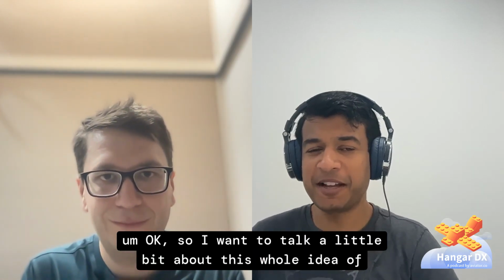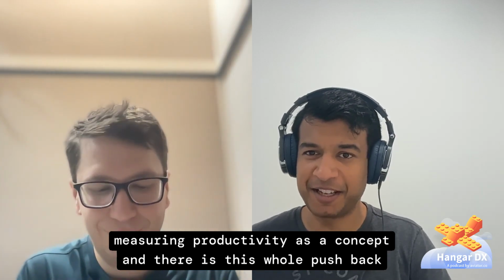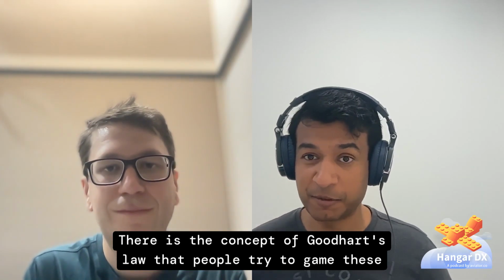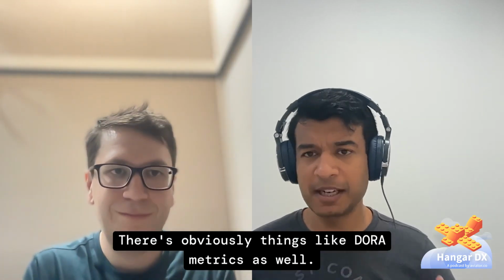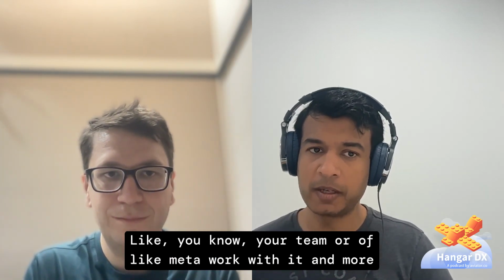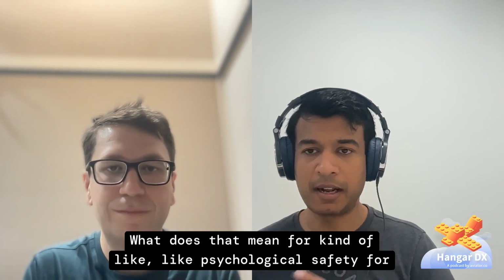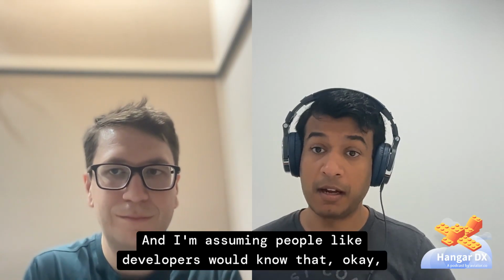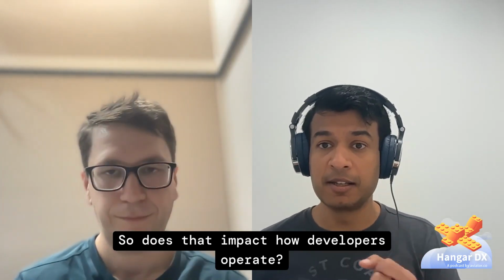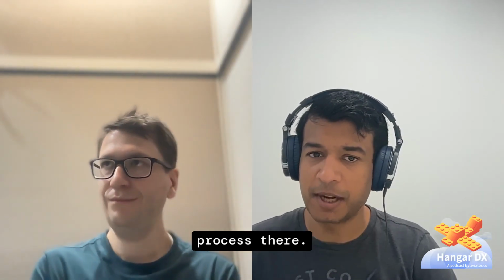Fascinating. Okay, I want to talk a little bit about this whole idea of measuring productivity as a concept, and there's this whole pushback against measuring productivity. There's the concept of Goodhart's law, that people try to game these metrics. There's obviously things like DORA metrics as well. Can you talk a little bit about how your team or Meta works with it? More specifically, for DAT, I heard that you folks don't measure at the individual level. What does that mean for psychological safety for the team? And I'm assuming developers would know that there is some instrumentation and telemetry through their IDE. Does that impact how developers operate? Maybe share a little bit about your thought process there.